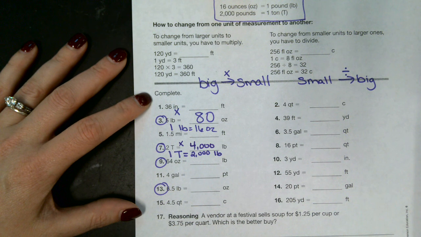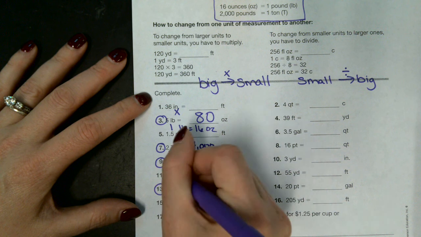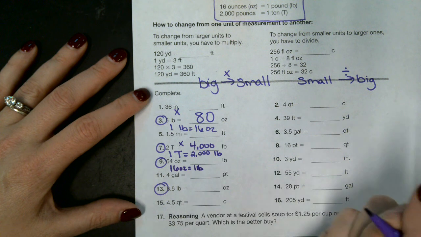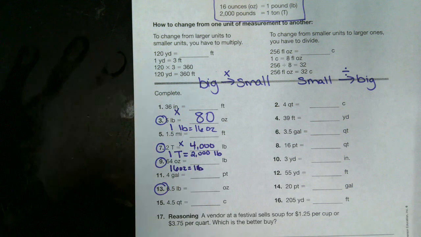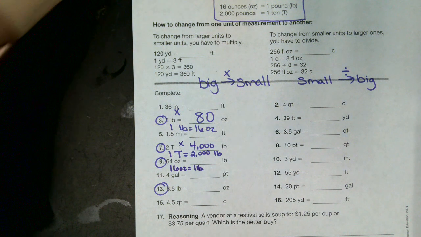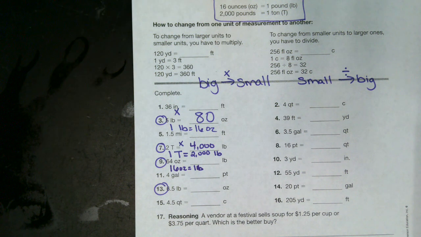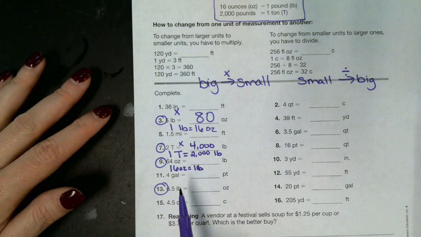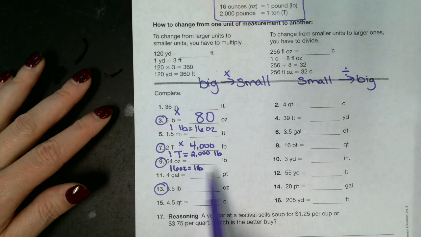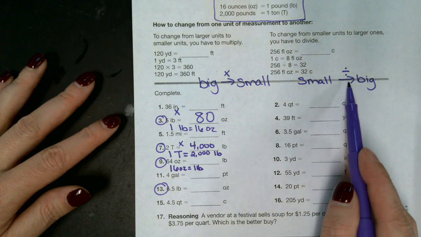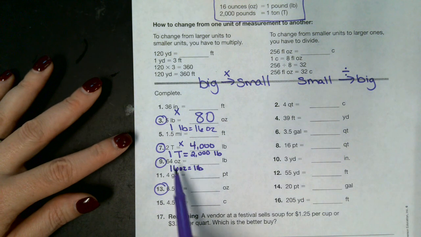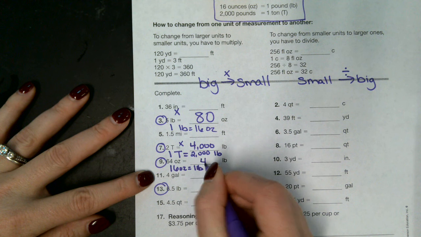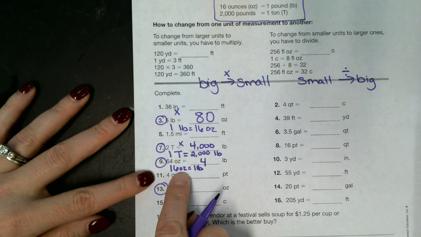Number 9. 16 ounces equals how many pounds? All right, so we know that 16 ounces equals 1 pound. So we're going from ounces, which is small. An ounce, guys, is like the weight of this pen. It's light. So we are going from a small unit to a bigger unit. Because we're going from small to bigger, what are we doing? Dividing. So 64 divided by 16. 4 goes into 64 16 times. Good job.